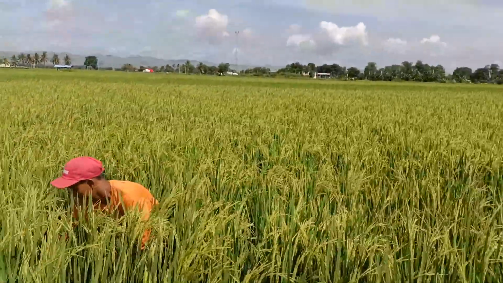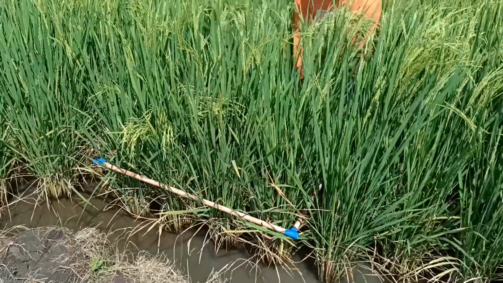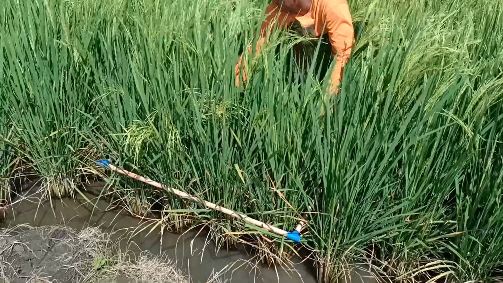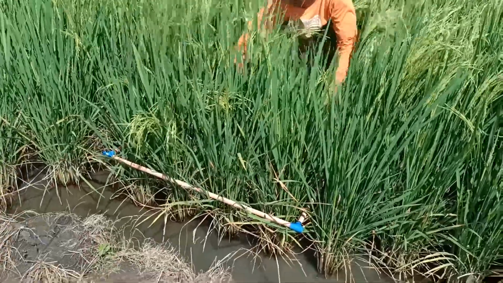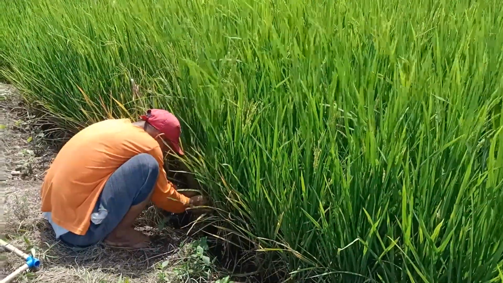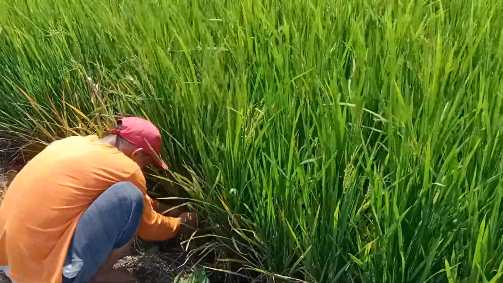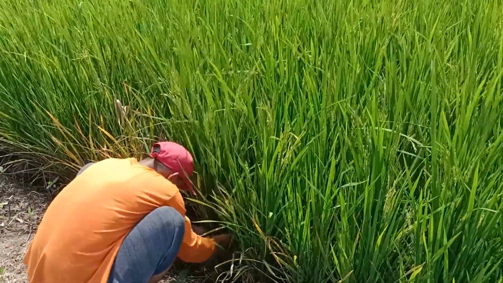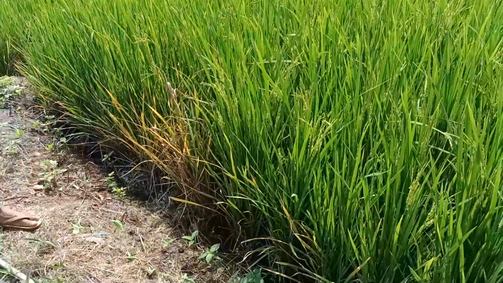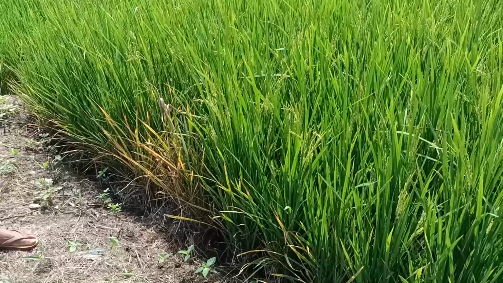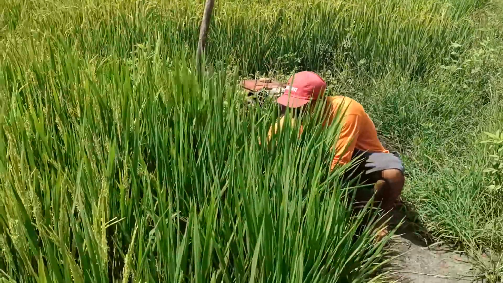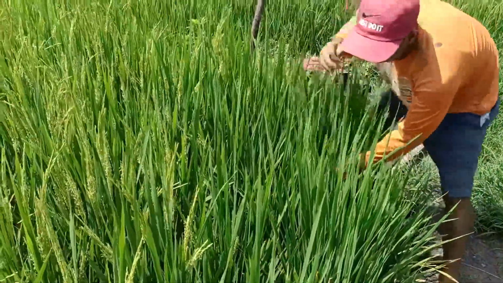So we're here in Laod, and we're going to count how many hills within that 3 square feet or 1 square meter. So here we're in Munoz. So we have 21 hills per square meter, and hill number 1 is 28. 37 tillers in hill number 2. Okay, another place in Munoz, we're going to count how many hills, then the tillers.